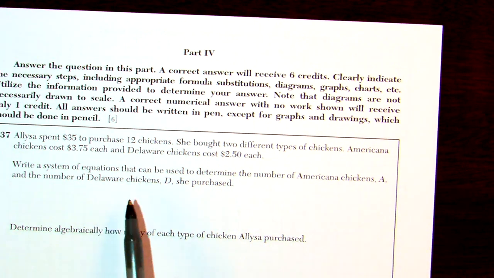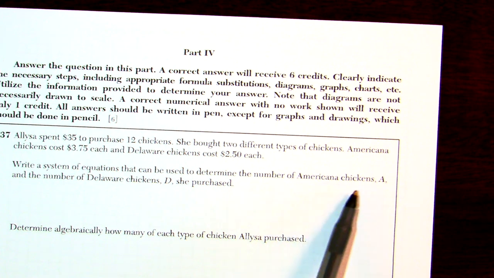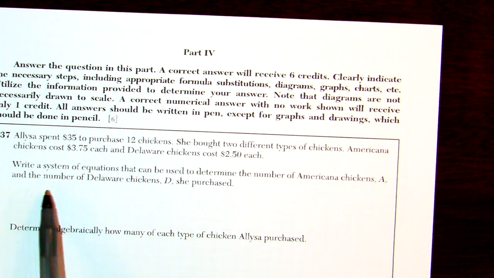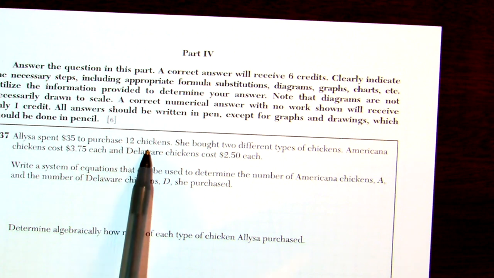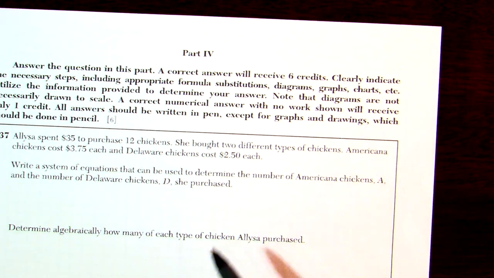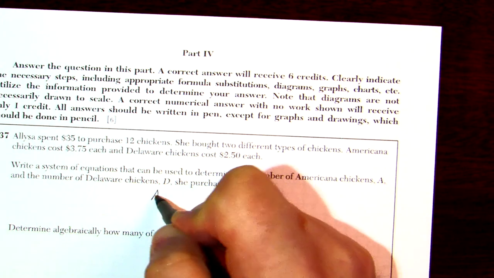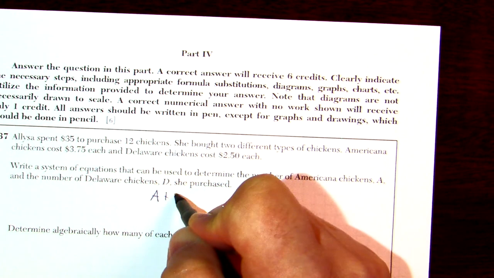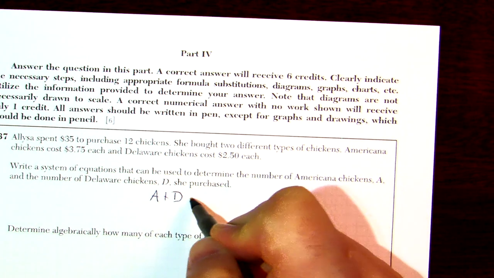Write a system of equations that can be used to determine the number of American chickens A and the number of Delaware chickens D she purchased. Alright, so if she spent $35 to purchase 12 chickens, that means she had the American chickens plus the Delaware chickens, and she got 12 of them.